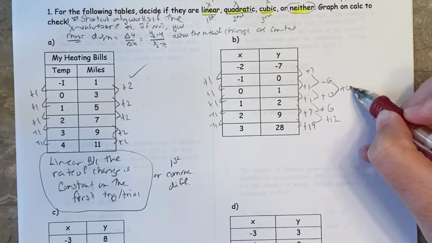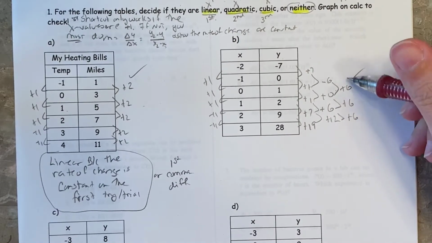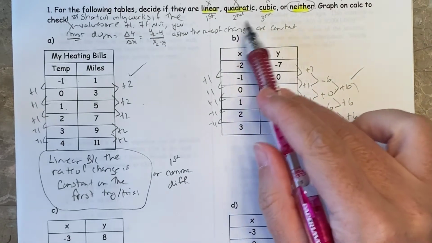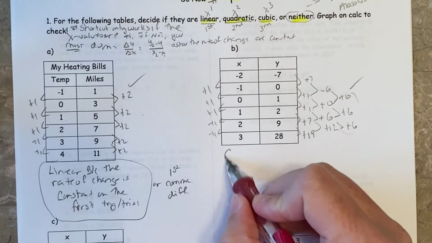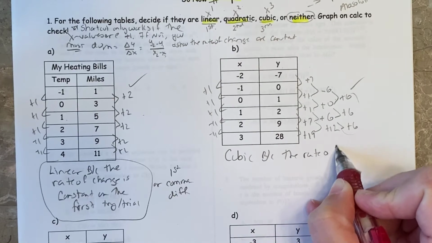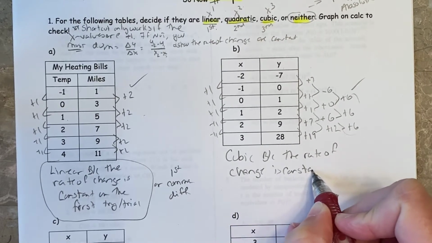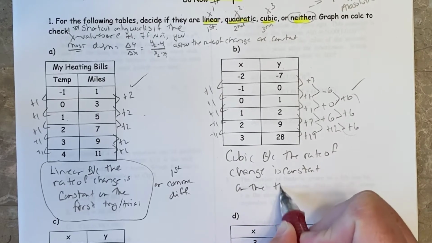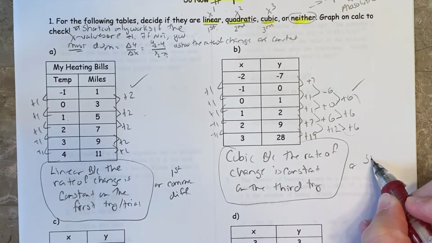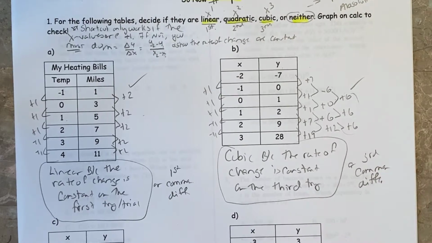So -6 to 0 is +6, another 6, and another 6. So we are correct, our common difference is on the third trial. So 1, 2, 3, third would be cubic. So cubic, because the rate of change is constant on the third try. Or again, try, trial, whatever you want to write, or third common difference. And again, I'll show you at the end how to do these on the calculator.